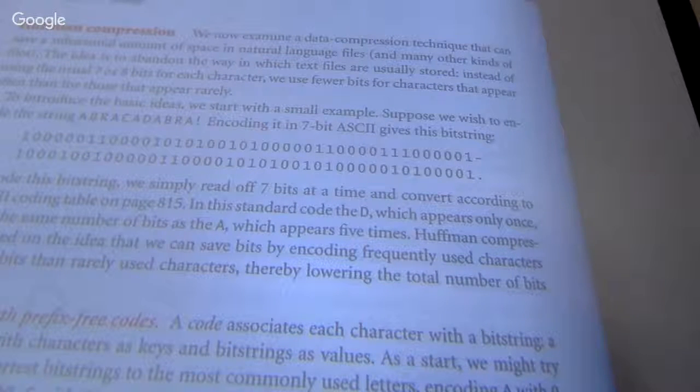Timing for the rest of the course. Isn't that a spectacular thing to say? So today we do Huffman encoding. Monday we do the compression, Lempel-Ziv compression, LZW compression. Wednesday is a revision period.